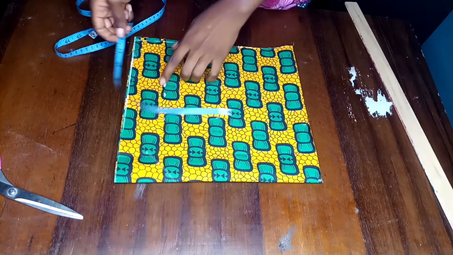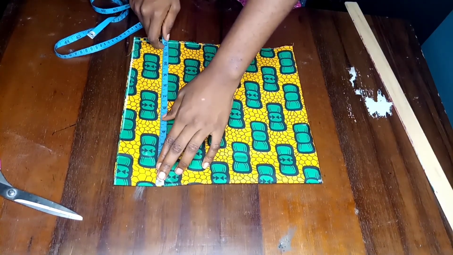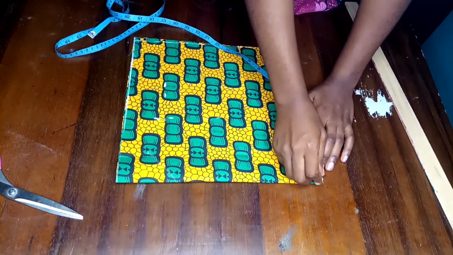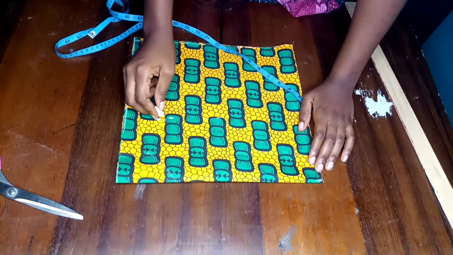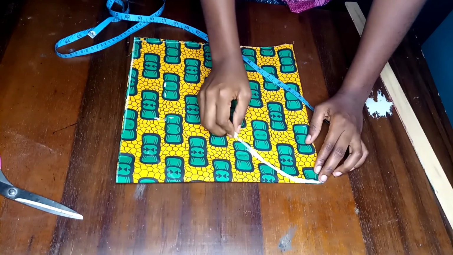Now from the top of the 10 inch, I'm just going to mark 5 inches, and then from the point I'm just going to connect it to the 5 inches, kind of like an S.